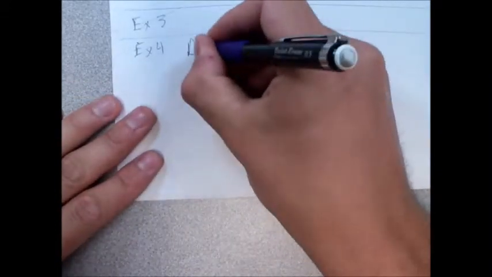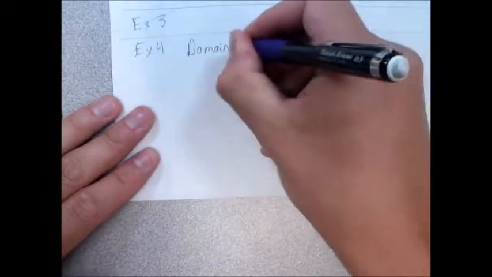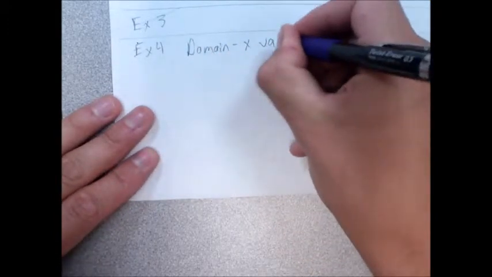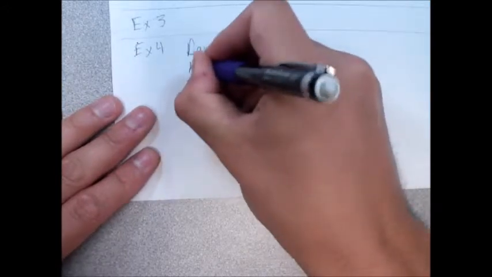Example 4. Identifying domain and range. We need to remember, domain is our x values. Our range is our y values.